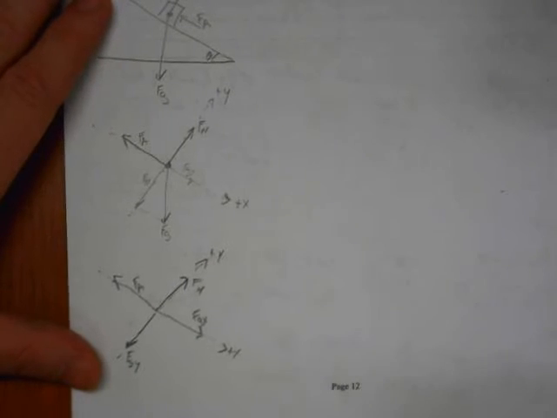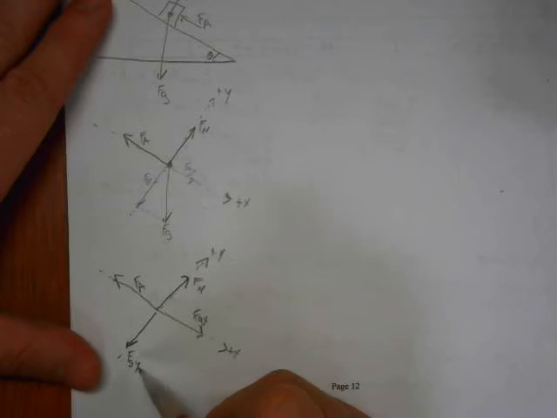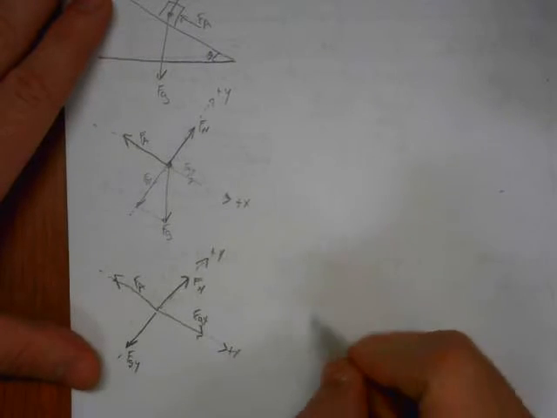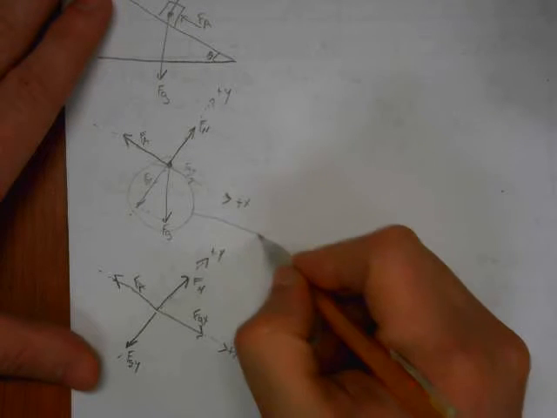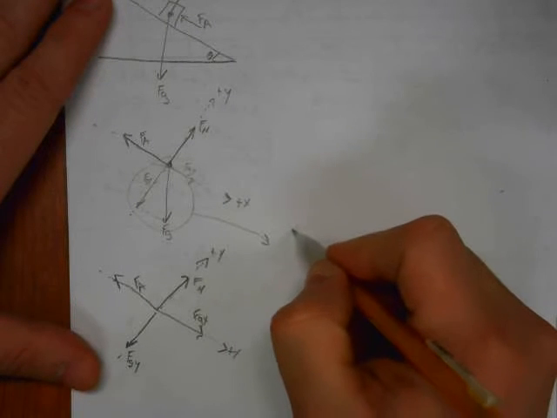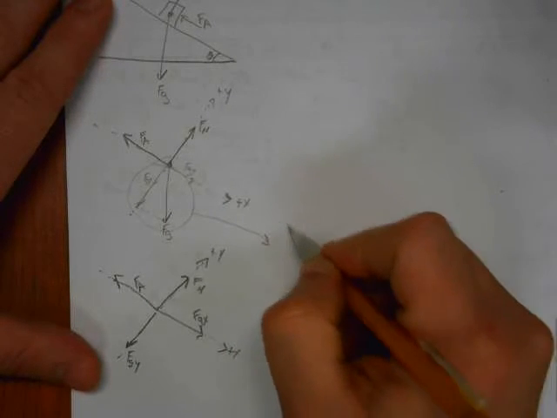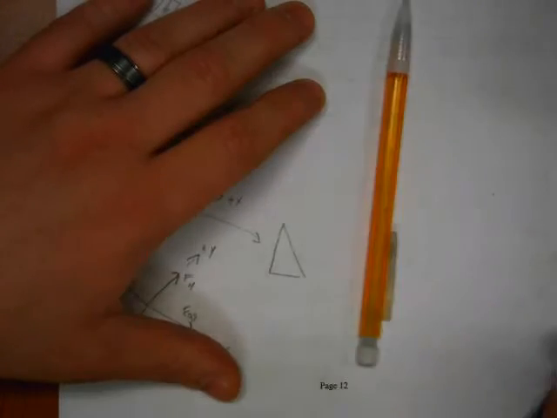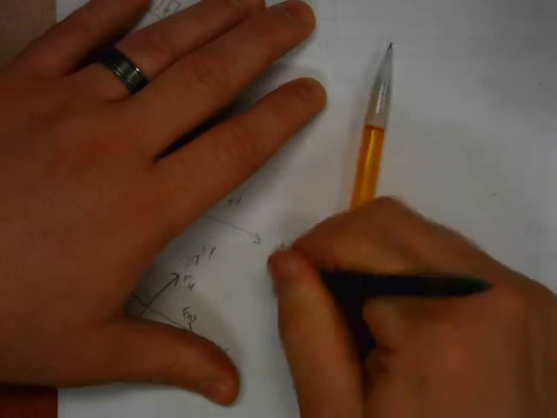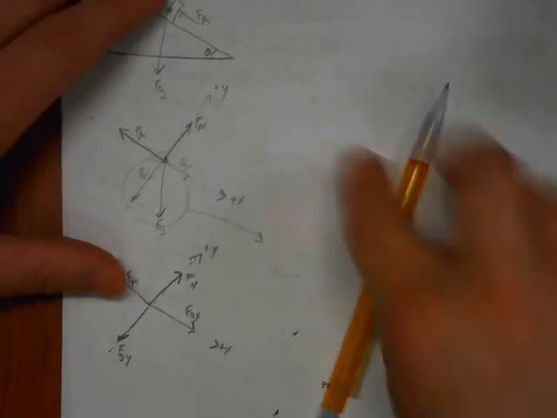Now, how are we actually going to get values for FGY and FGX? Well, we look at this triangle here, then draw it over here so it's a little clearer, and we recognize that this is just a right triangle. I'm sorry, I drew that at an improper angle. I tried to mimic the angle it was at previously.